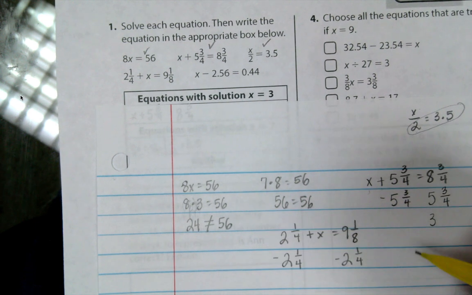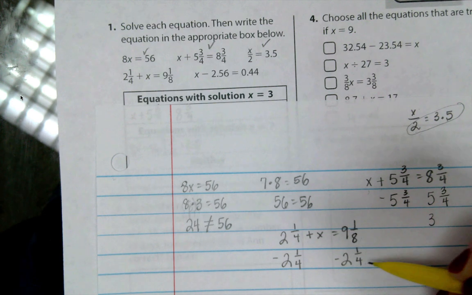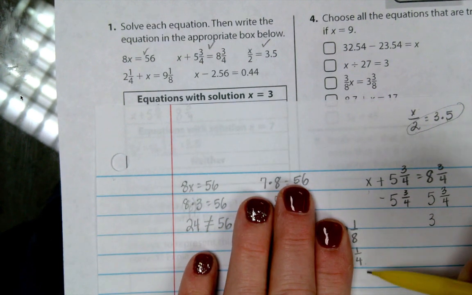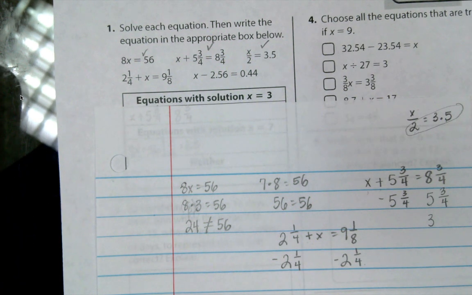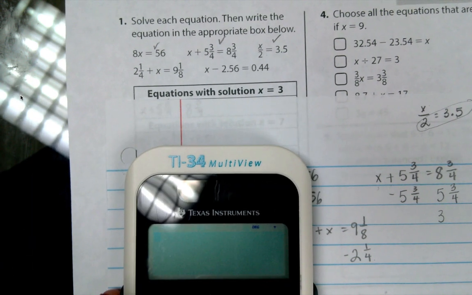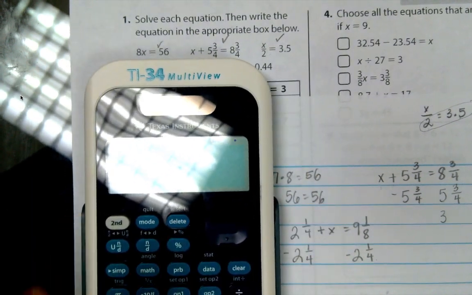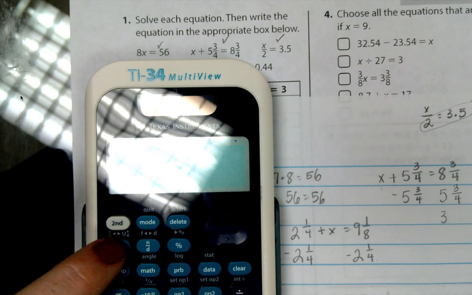In this case, these are not equivalent fractions and they do not have common denominators. So this is where I encourage you, because we're trying to save time, and this is kind of like a TCAP thing as well, put this in your calculator. We're going to start with our mixed number.